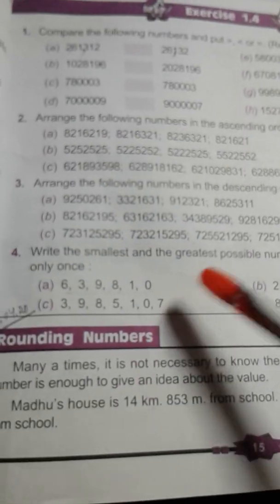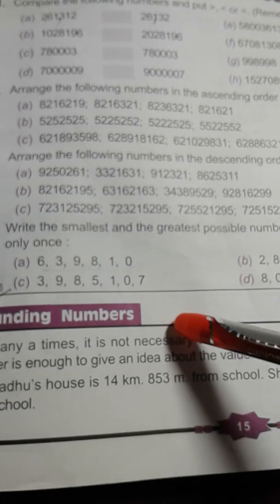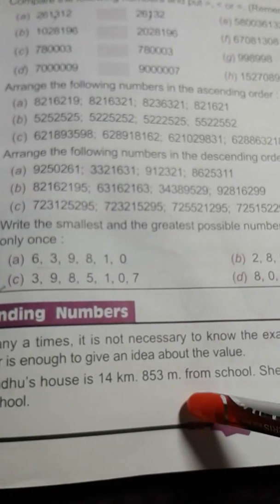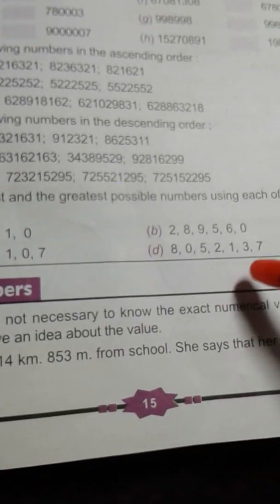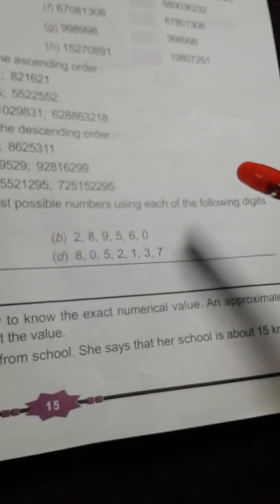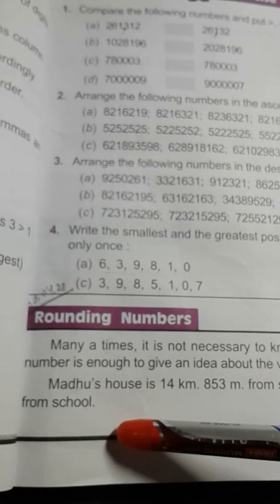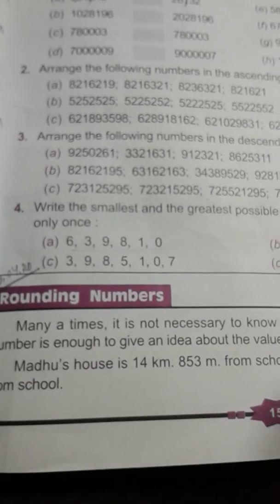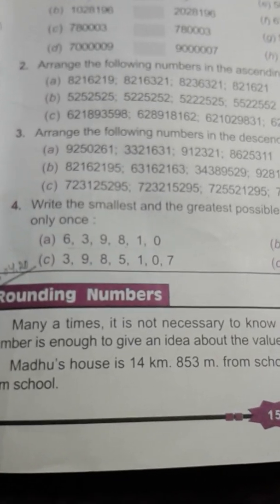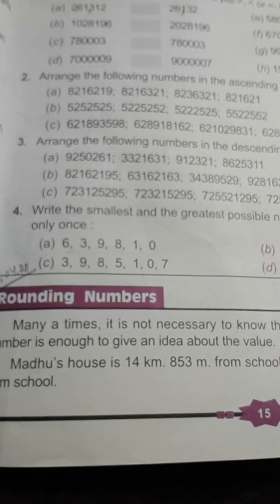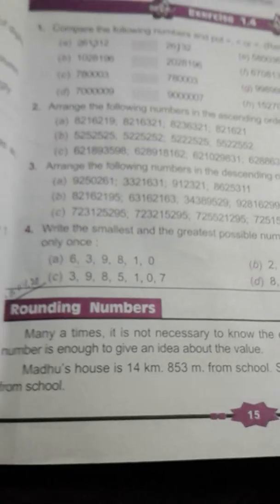For example, Madhu's house is 14 km 853 meters from school. She says that her school is about 15 km from her house. So children, instead of 14 km 853 meters, you can say 15 km. 15 is a rounded number. Turn the page.